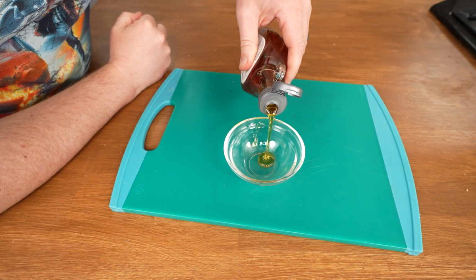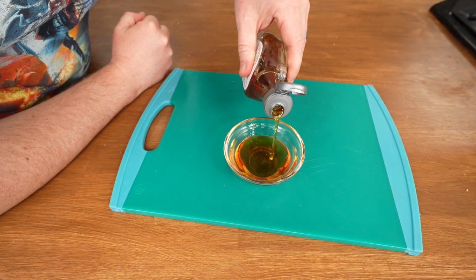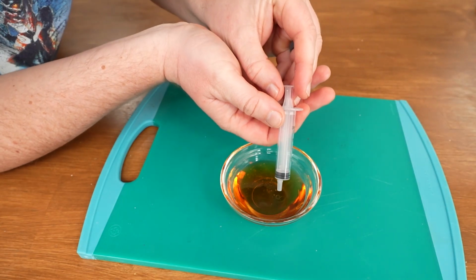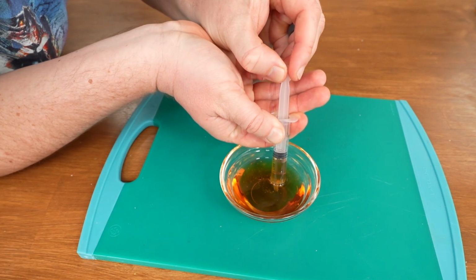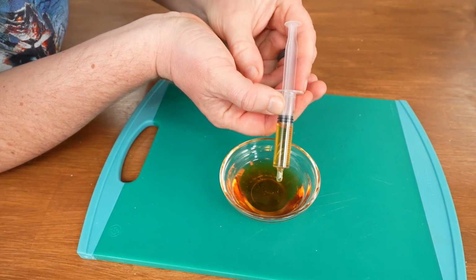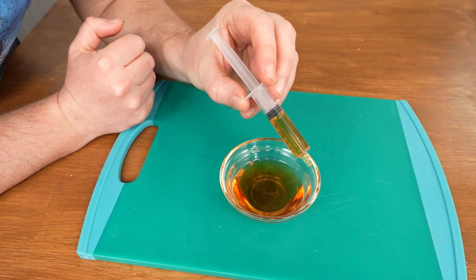I don't really have much to say about this step. This is some maple syrup, sticky as well. I thought this would be quite funky. I've seen this a few times where this is a clean syringe. I am taking some maple syrup and we're gonna inject it into the cake, okay?